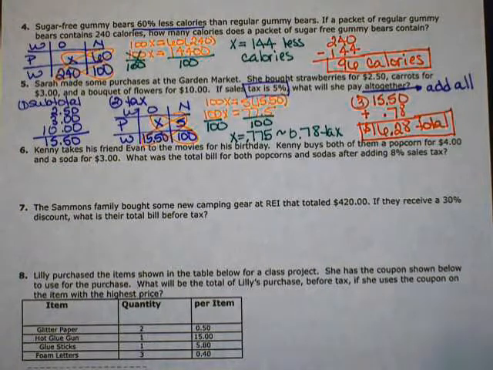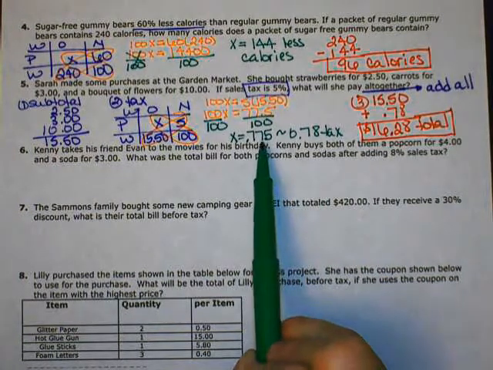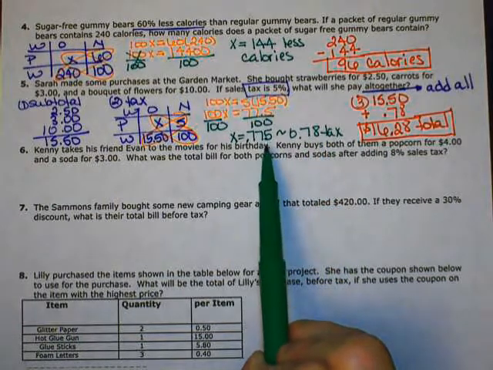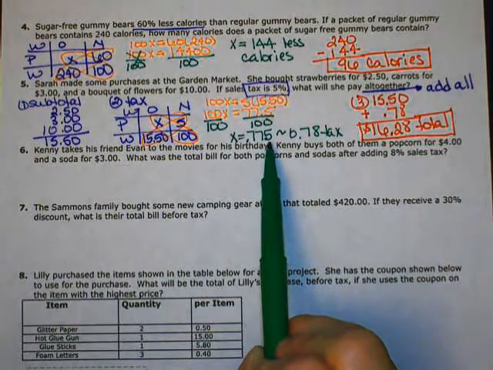We rounded the 0.775 to 78 cents because we do not pay for half a penny. As well, if it's 5 or more, you go next door. 4 or less, you let it rest.